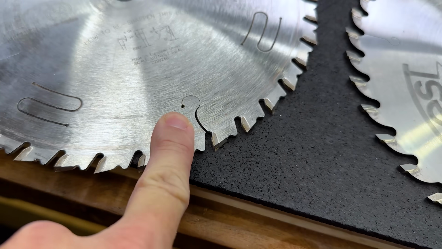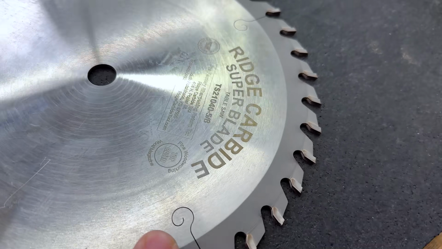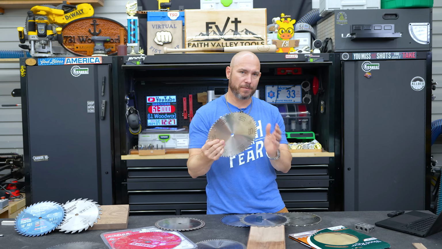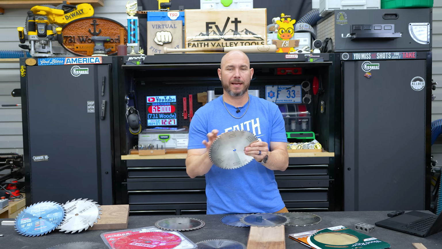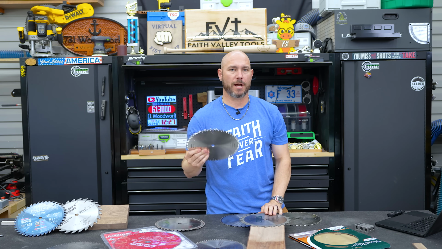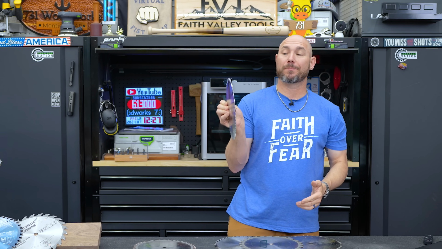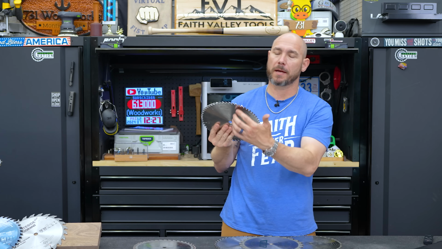Remember the little J or the question mark looking thing? That is called an expansion slot. Not only does it help dissipate the heat, it also absorbs the shock, things like that. When the saw blade first makes contact with the stock, it will dissipate that throughout the saw blade using that little slot. It's kind of a neat little feature. This also helps control expansion and contraction and can prevent your table saw or any saw blade from warping because of that. Kind of cool.